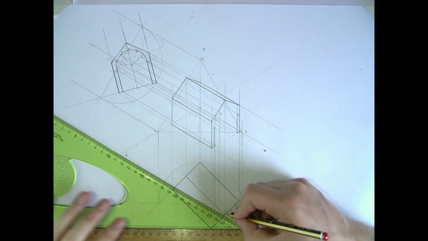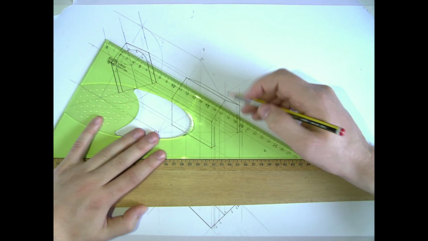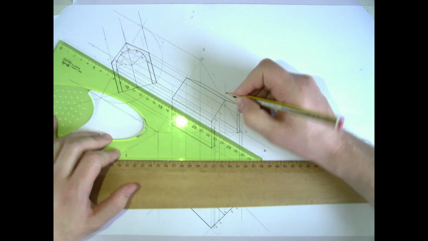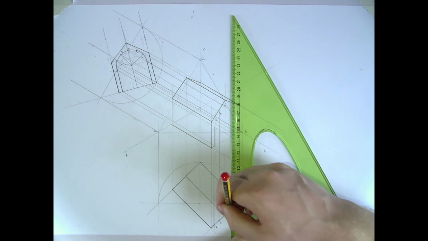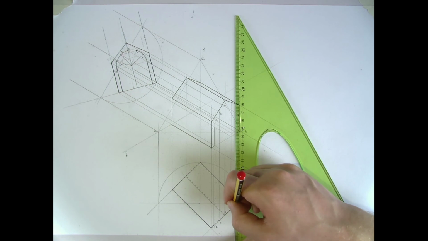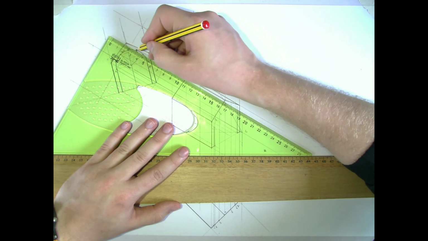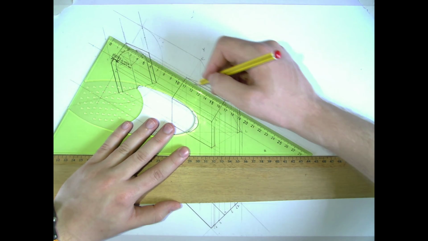Point 4 is projected up, so it's on this line to the apex. That's point 4. 5 and 6 are projected the same way also. Now they're going to appear to be in line with each other coming down along here.